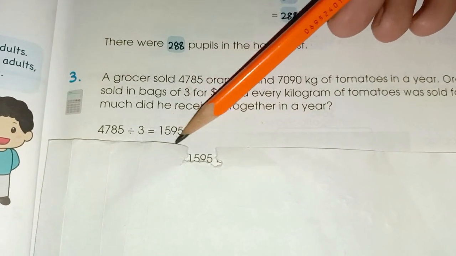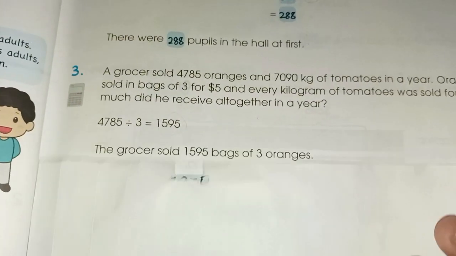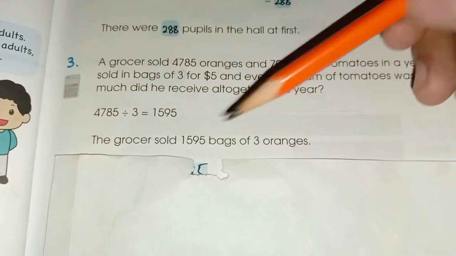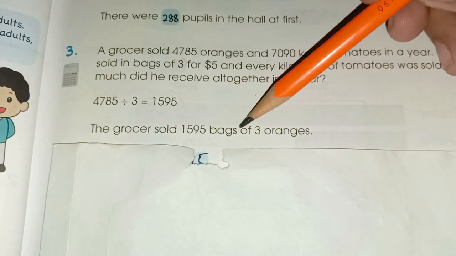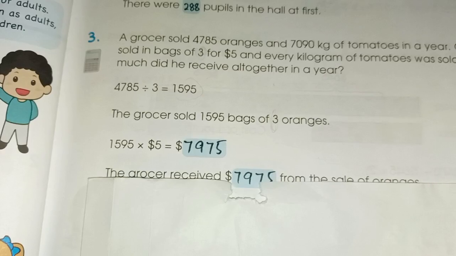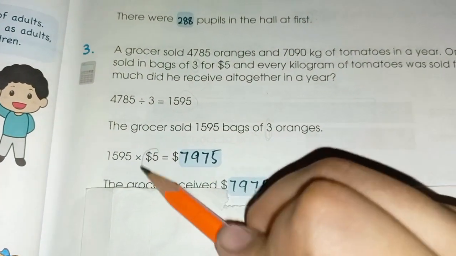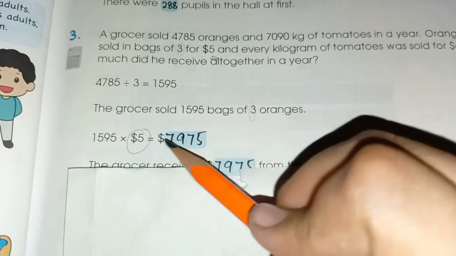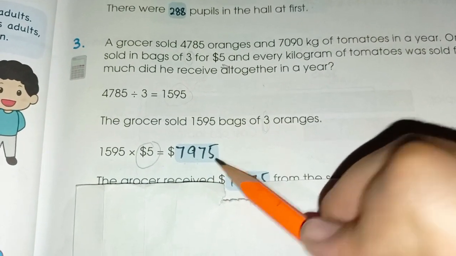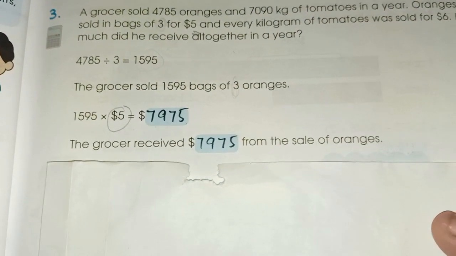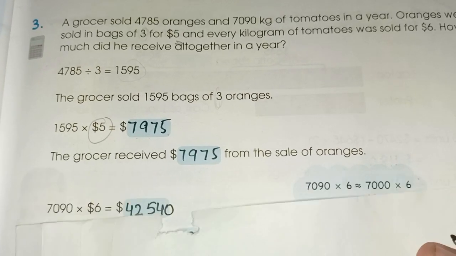So it means we have 1,595 bags of oranges, with 3 oranges in each. So we have 1,595 times the amount of $5. When we multiply the numbers, we get 7,975. It means the grocer received $7,975 for the sale of oranges.